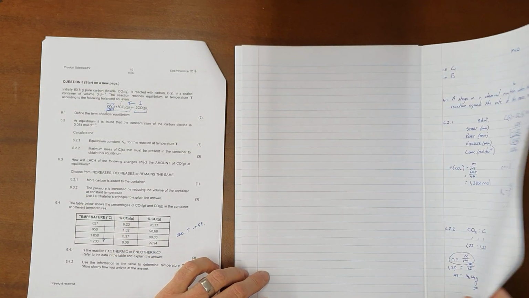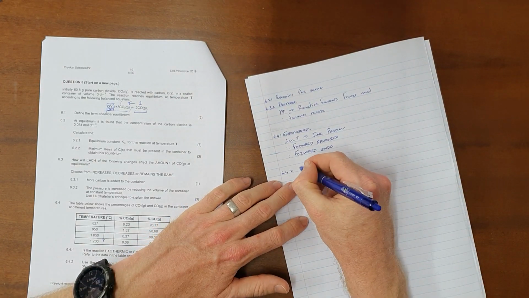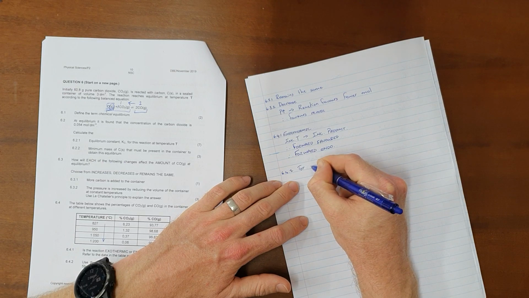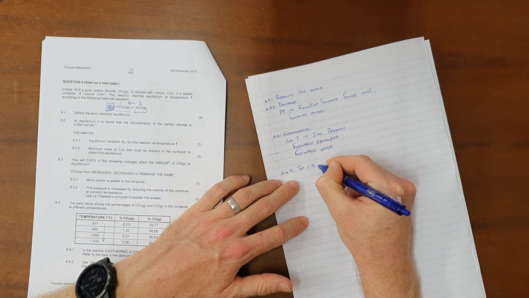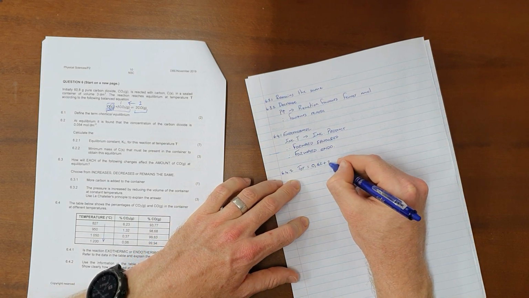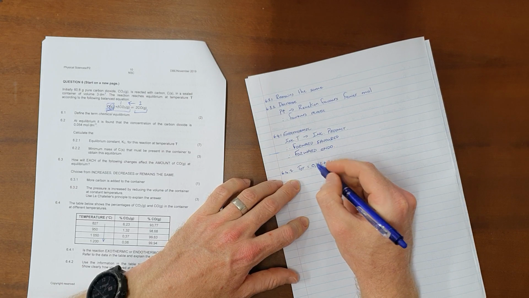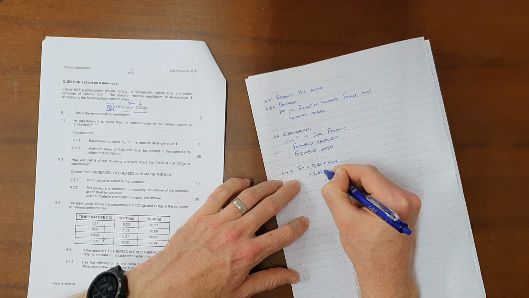So we can say that the total must be the sum of those two, that being 0.162 combined with 2.44, which tells us that the total is 2.606.